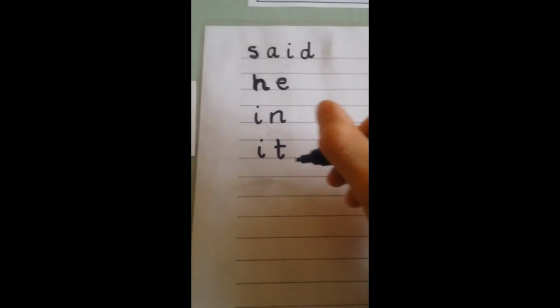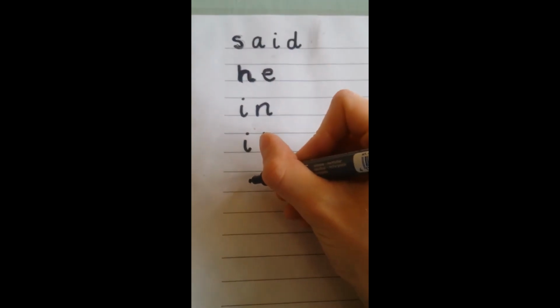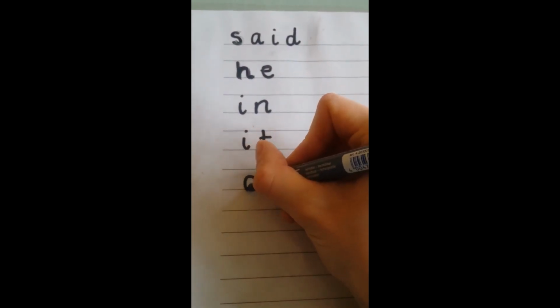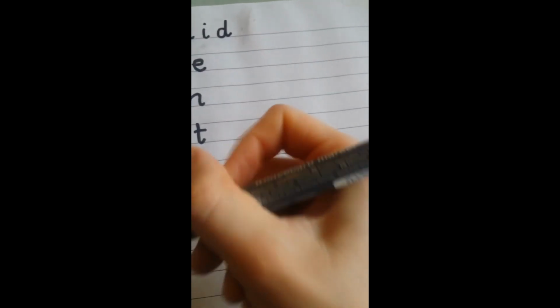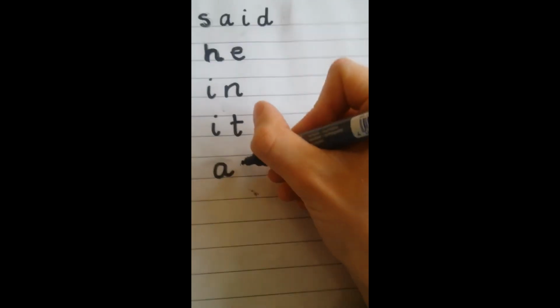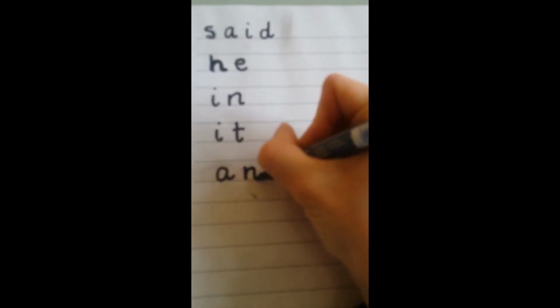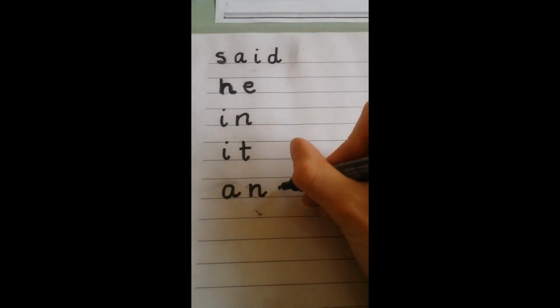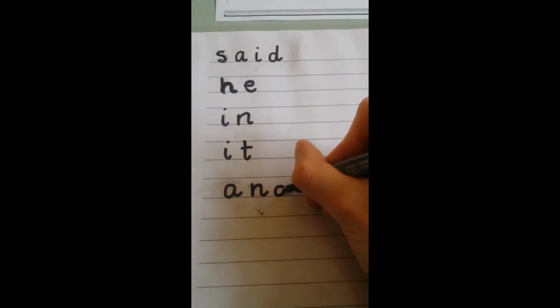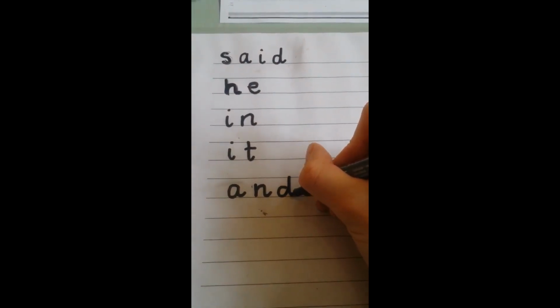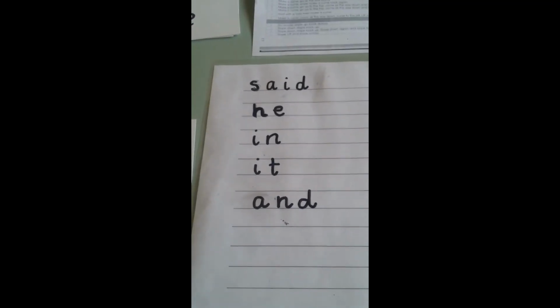So we need to start with an A. So we make a curve, go up to the top, come back down and flick. And then we've got N. We need to start at the top, come down, bounce back up, go over, down and flick. And then D, we make a curve, go all the way up, come back down and flick.